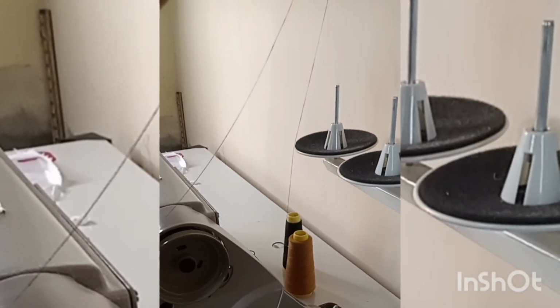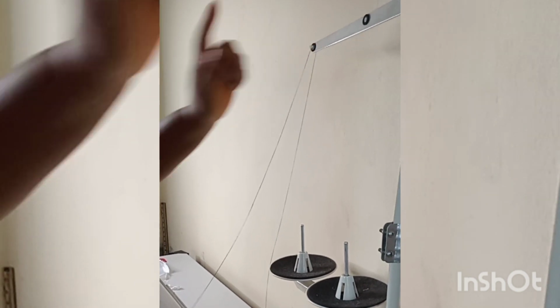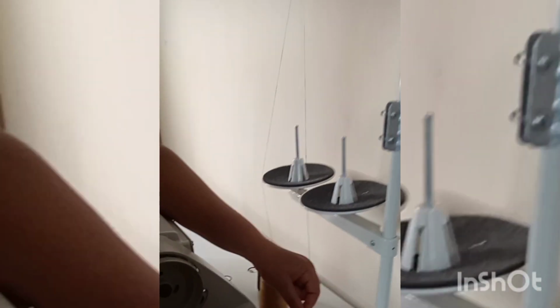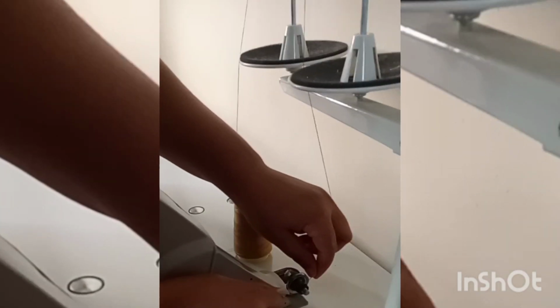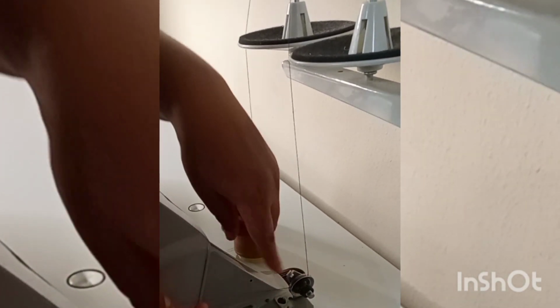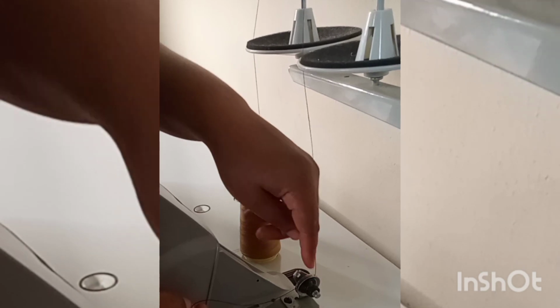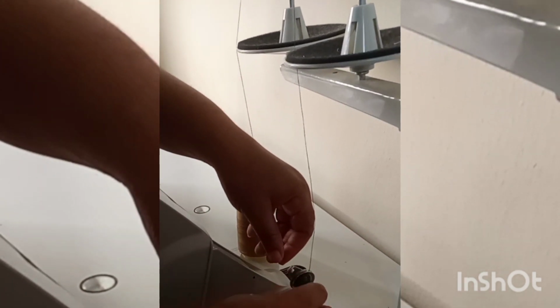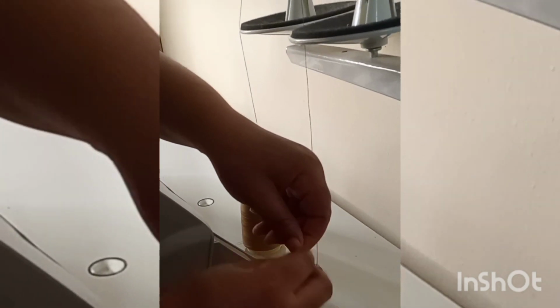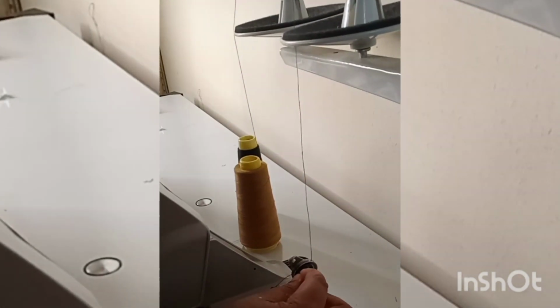And then it comes all the way from your thread guide, and then you pass it in here. Watch. There's a disc, like a plate here, a guide for your thread. Then you pass it all the way out. There is another hole, a little knob here.